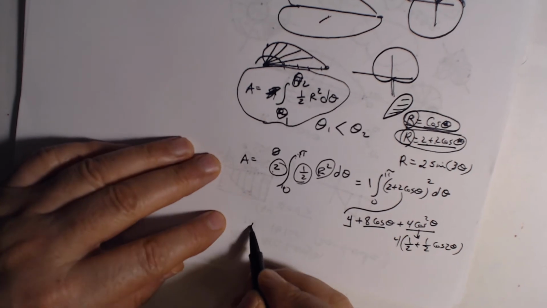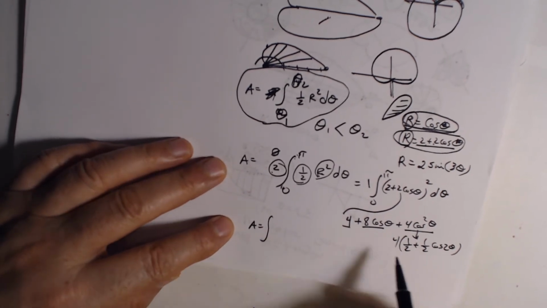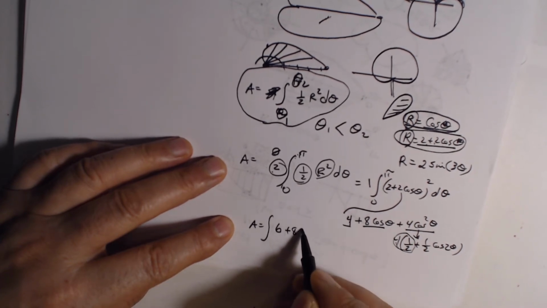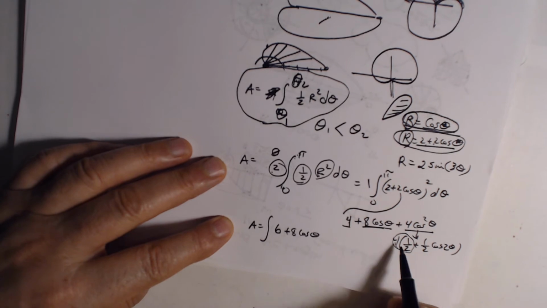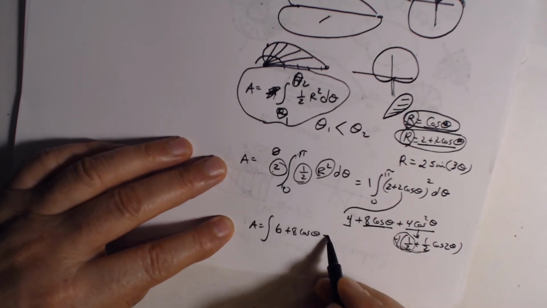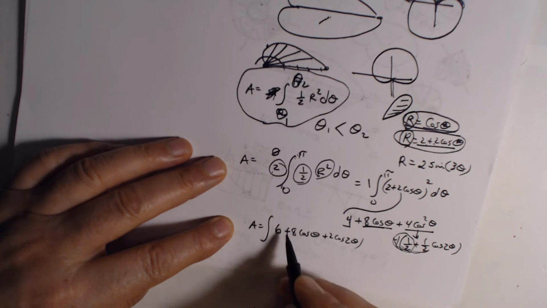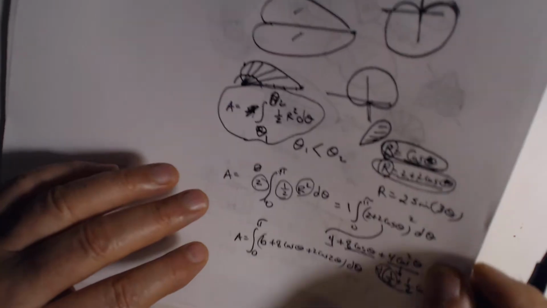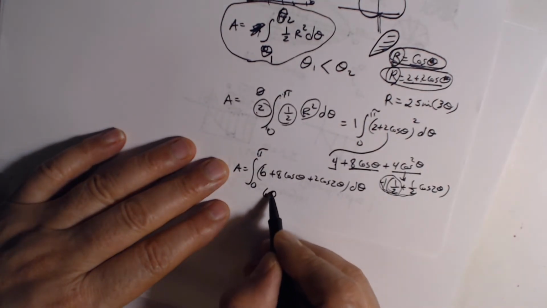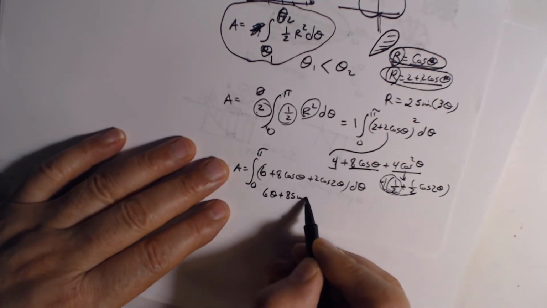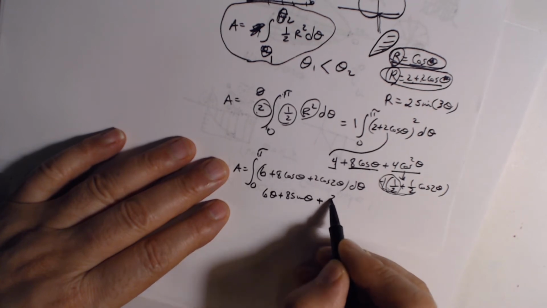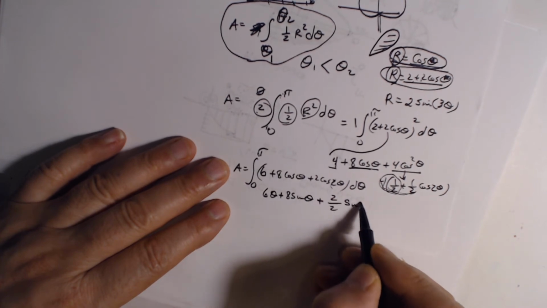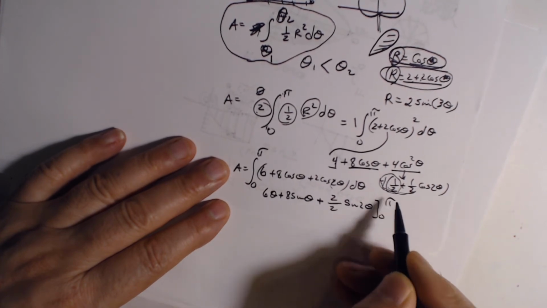Then everything is integrable. What is the area? That's 4 times 1/2 is 2. 2 plus 4 is 6, plus 8 cosine theta plus 2 cosine 2 theta d theta from 0 to pi. Therefore, the answer to this one is 6 theta plus 8 sine theta plus 2 over 2, because I need a 2 for the u, I have to divide by 2, sine 2 theta from 0 to pi.